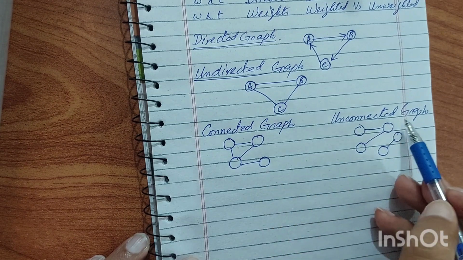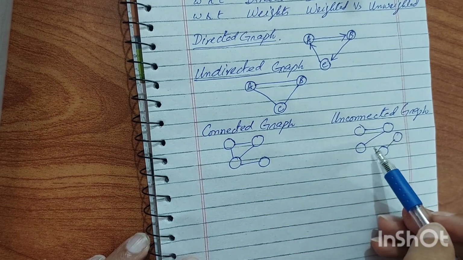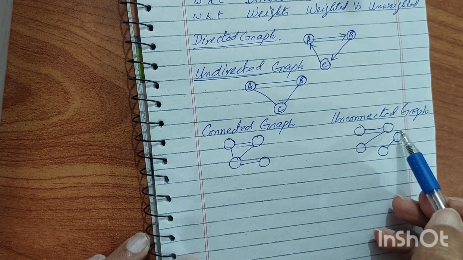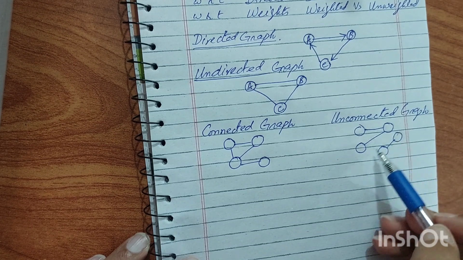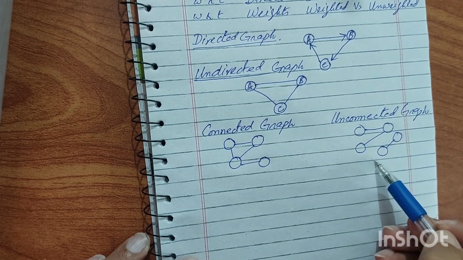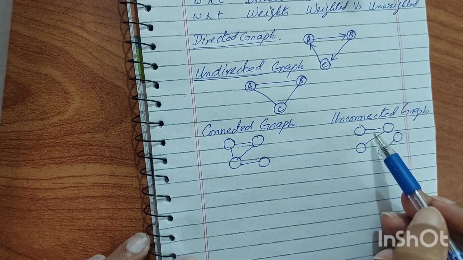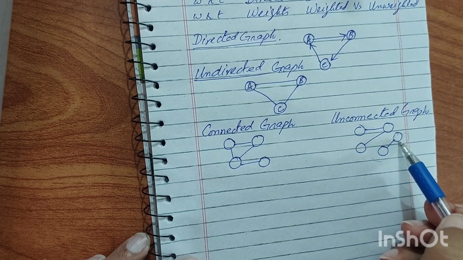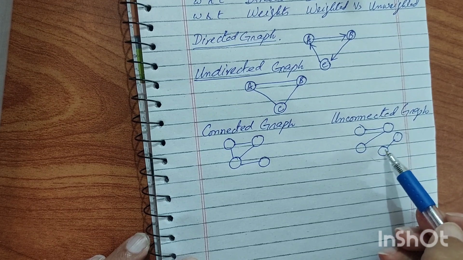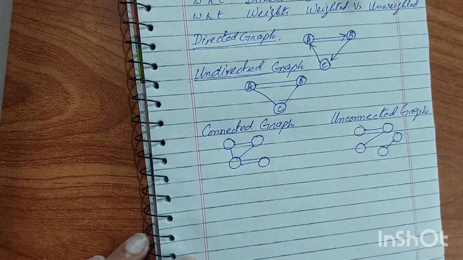But in unconnected graphs, the graph is disconnected or in multiple components. Like this one, this part is independent of this part, so if you start from here you cannot reach these vertices. So this is an unconnected graph.